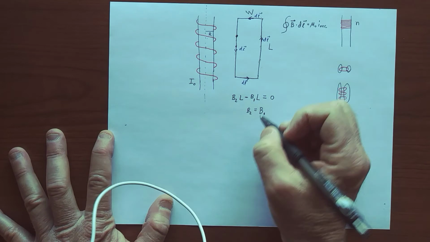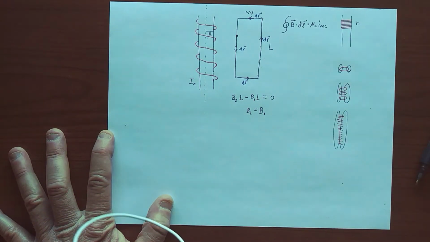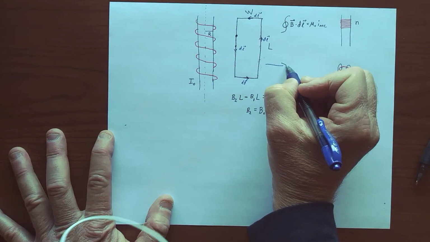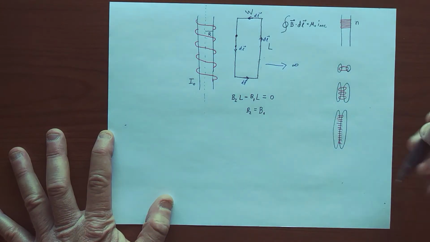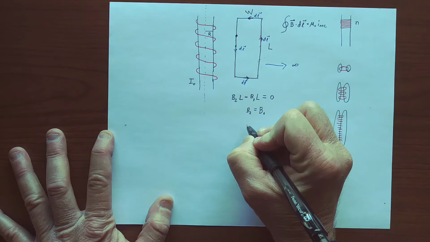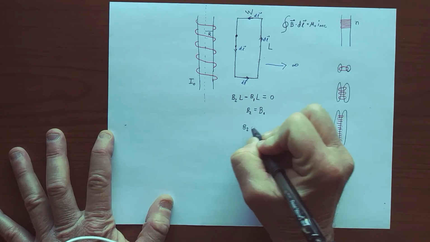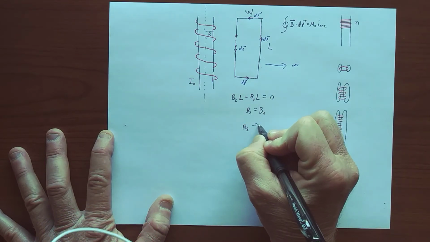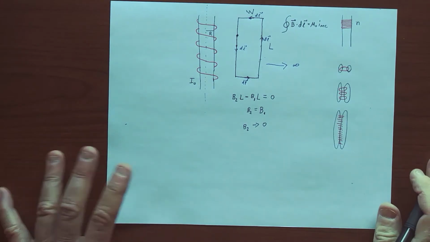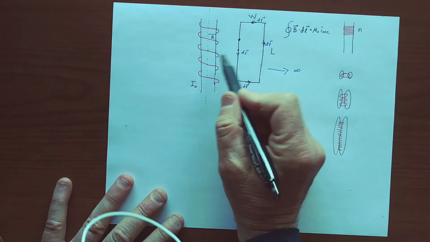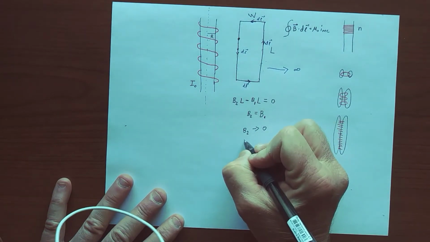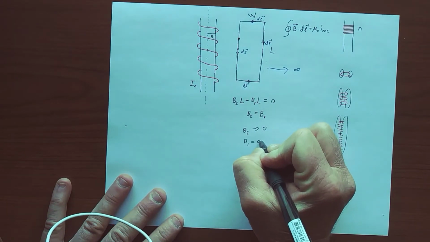Right? So if I take this side and push it out to infinity, I'll have the exact same calculation. But I also know that B2, which goes out to infinity, must go to 0. And what this calculation tells me is that B1, the field close to the solenoid, must therefore be 0.